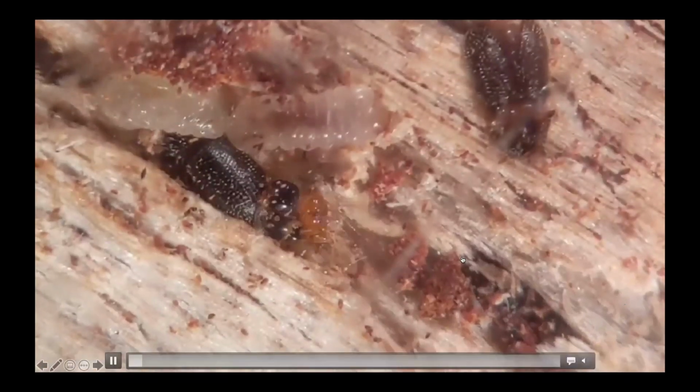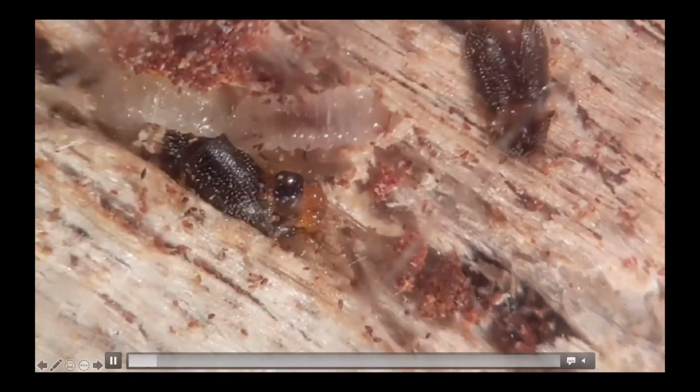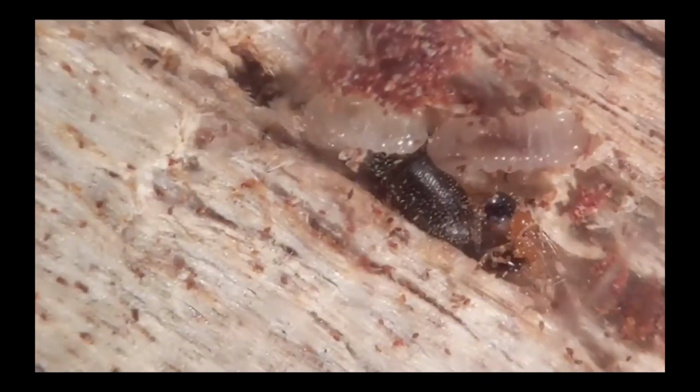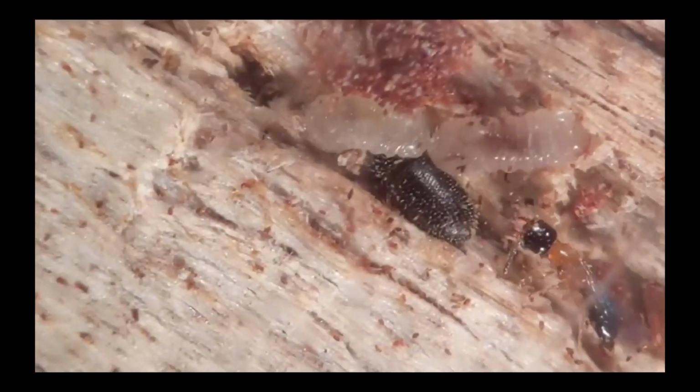These wasps sting the adults, larvae, and pupae. Here's one stinging an adult Hypothenemus eruditus beetle. Next is it turning around. It's a lot like the pteromalid before. They're not at all closely related, but they both have a long articulating prothorax that seems to help them bend and do these agile maneuvers in the tunnels.